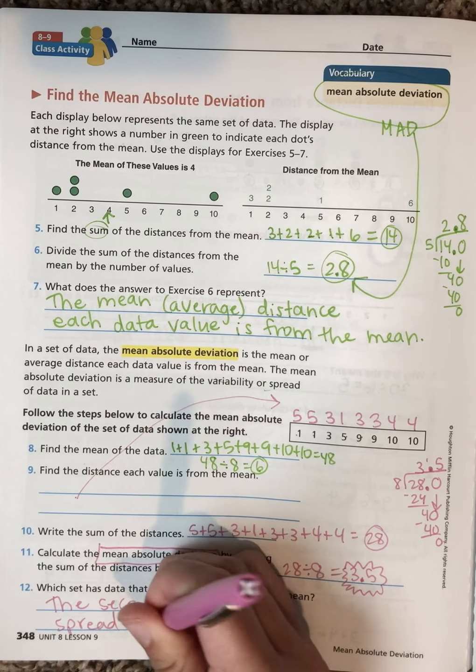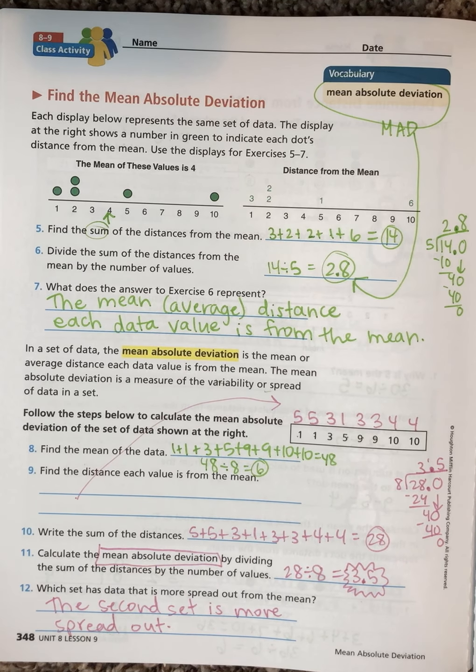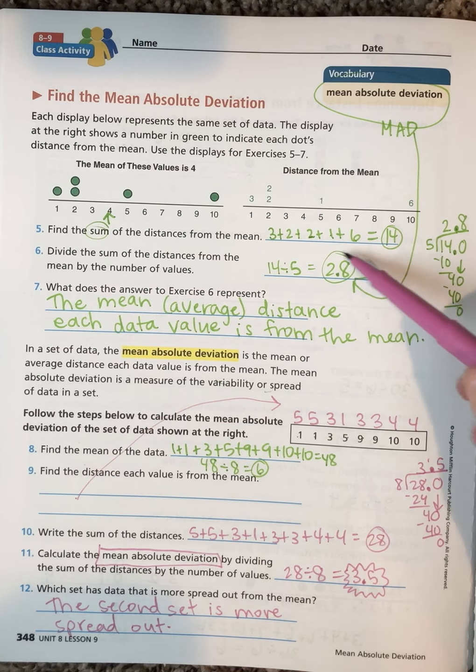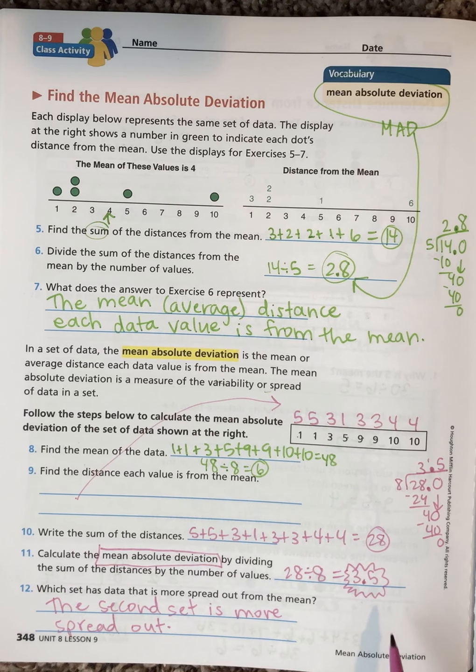And how do I know that? Because the mean absolute deviation is larger. Down here it was 3.5. Up here it was 2.8. So on top, it means that in the first set, all the numbers on average are 2.8 values away from the mean, so they're closer to the mean. But on the bottom one, they're on average 3.5 values away from the mean. So they're more spread out.